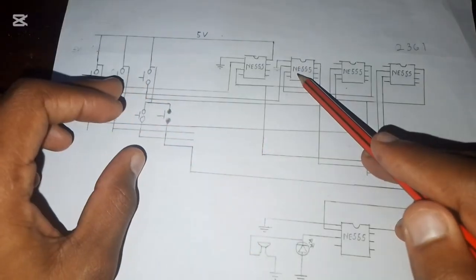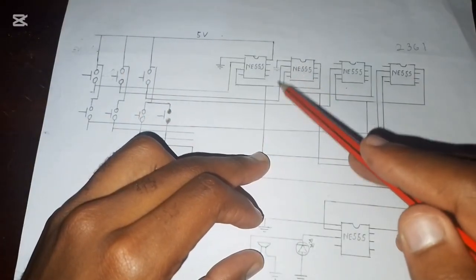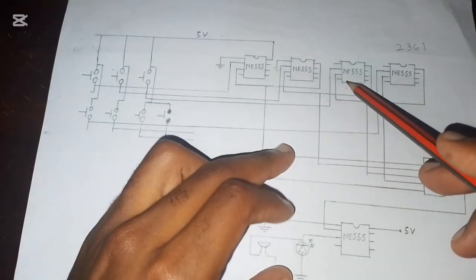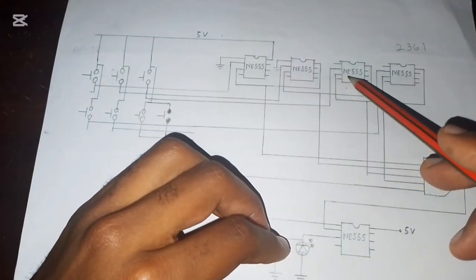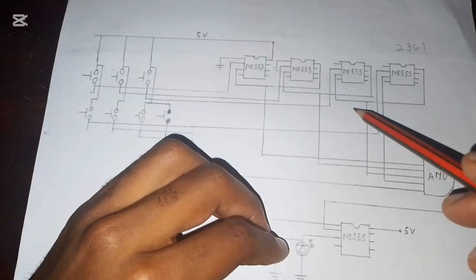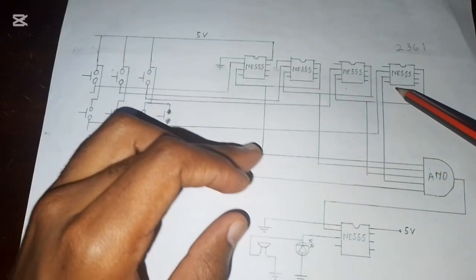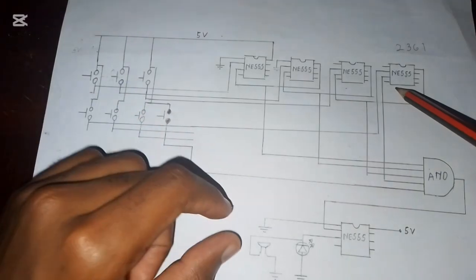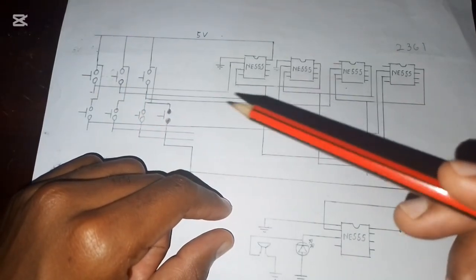Then if you press the next correct one, it triggers the next one, which powers the next NE555. If you press the next correct key, it's going to trigger this third NE555, which is going to power the next, which is the last NE555. When you press the last key, it's going to trigger this, and all the outputs will be 1.